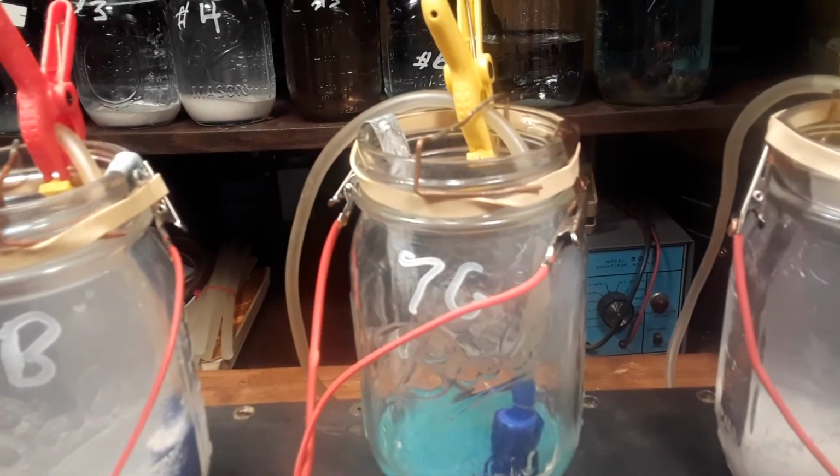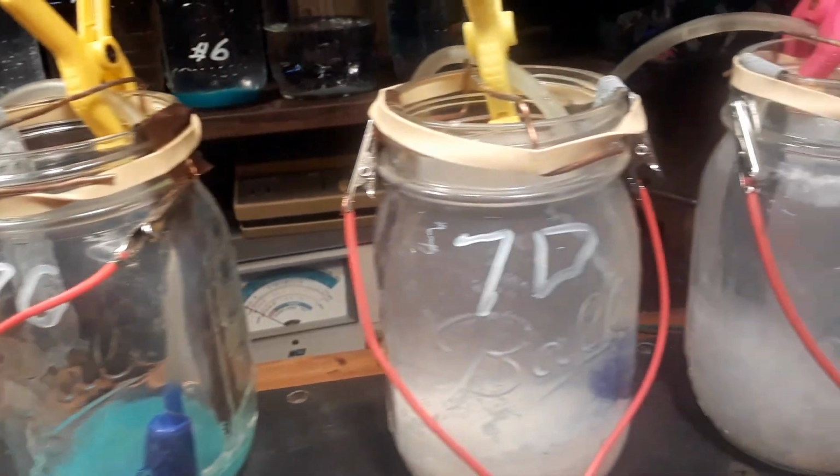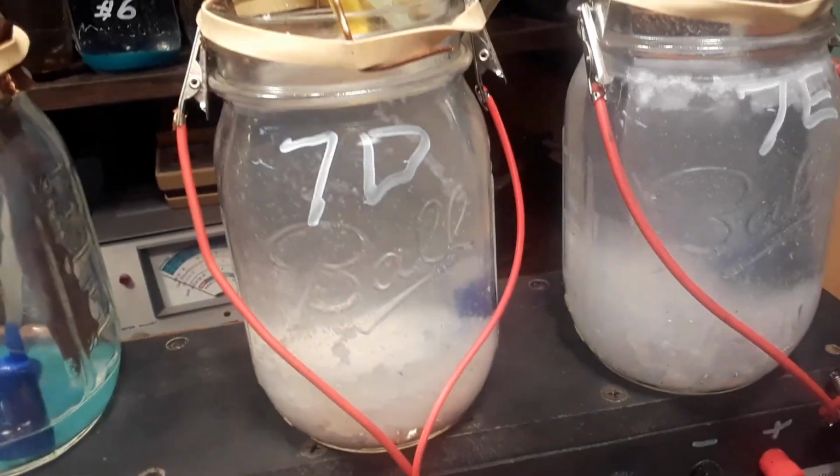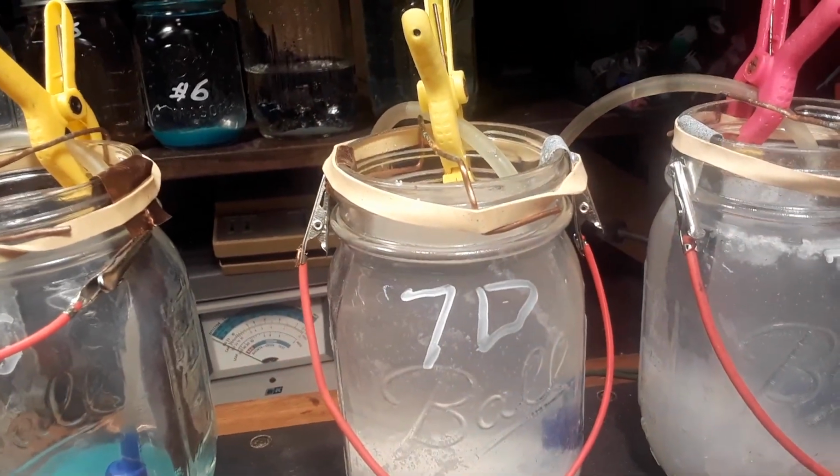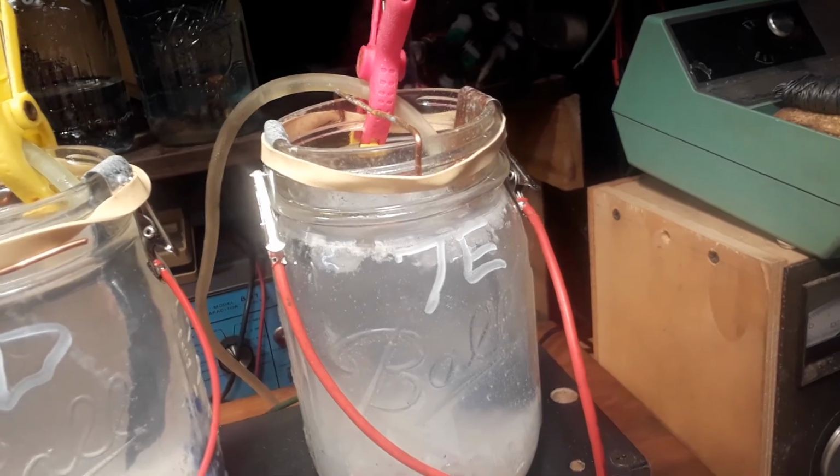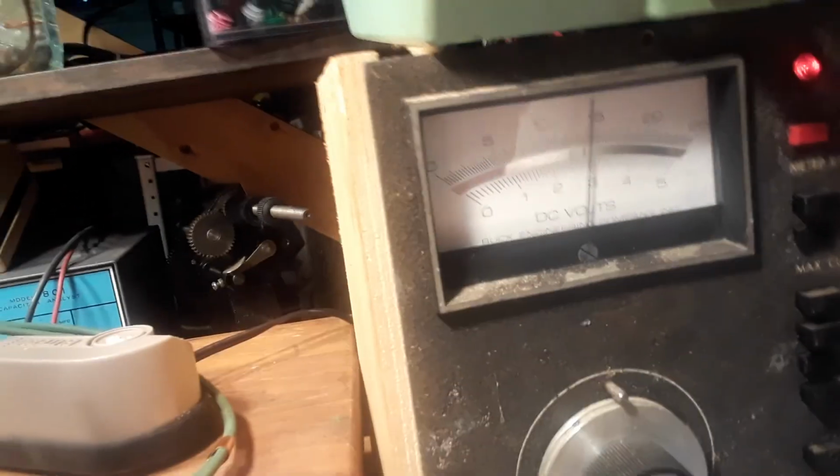I don't think it'll do any harm. And all of my alligator clips are corroded now, so they all have to be cleaned off and repolished. And we're running 3 volts for documentation. We're just shy of 3 volts.